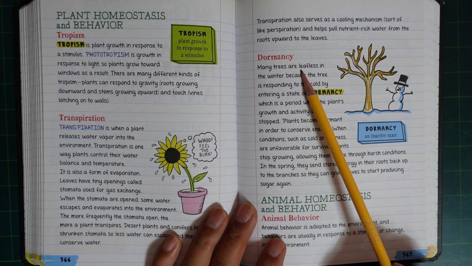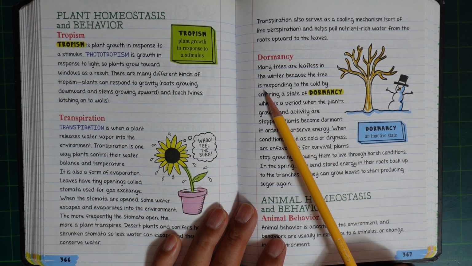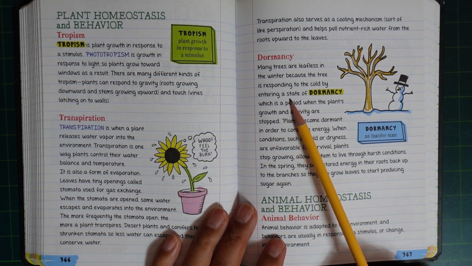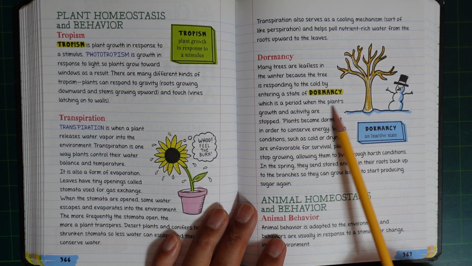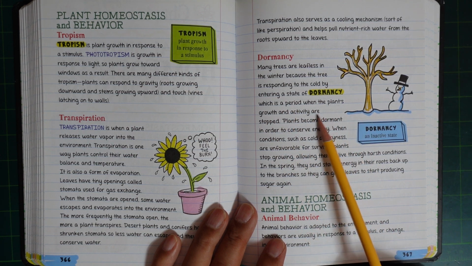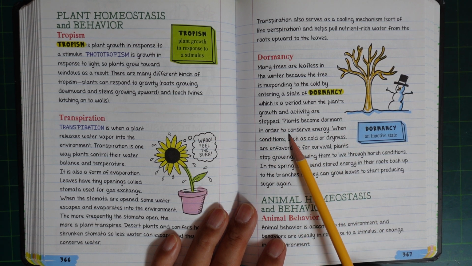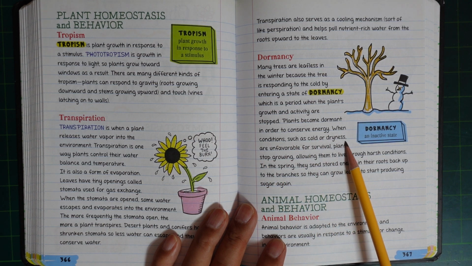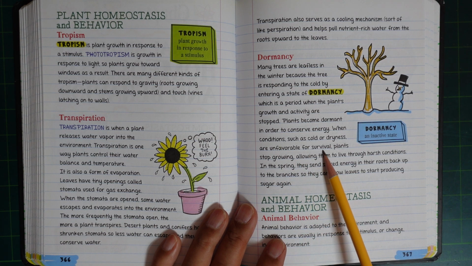Dormancy. Many trees are leafless in the winter because the tree is responding to the cold by entering a state of dormancy, which is a period when plant growth and activity are stopped. Plants become dormant in order to conserve energy when conditions such as cold and dryness are unfavorable for survival.